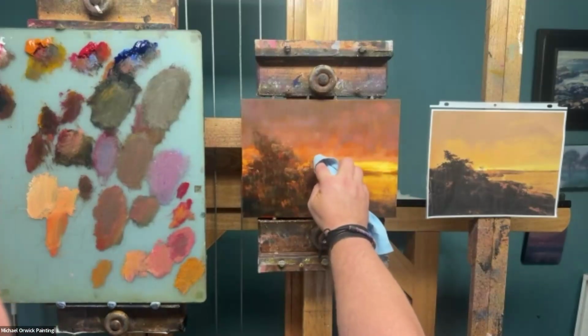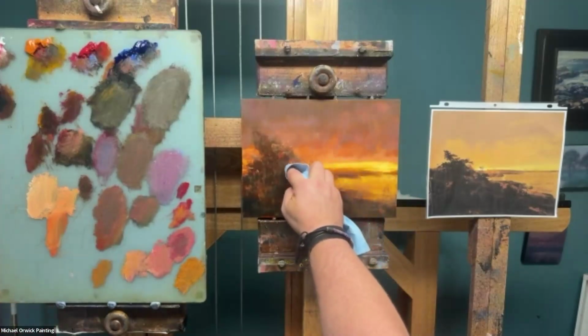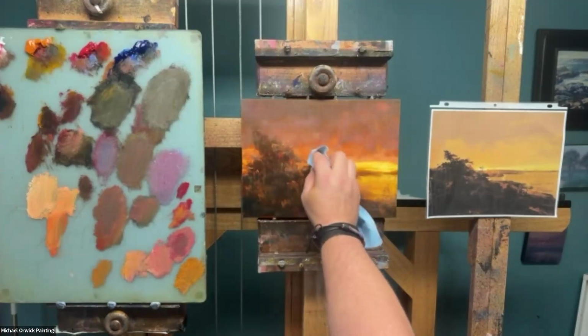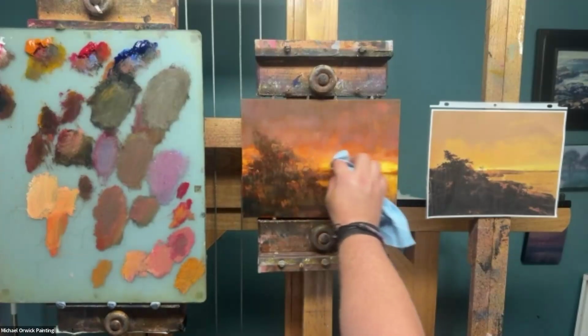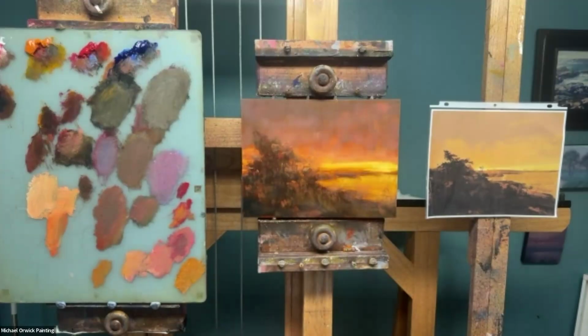So I've always been a figure painter. I always prefer a real person to a picture. I'm sort of starting to feel the same way about landscape.